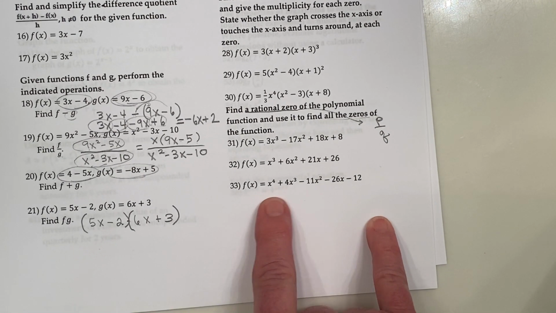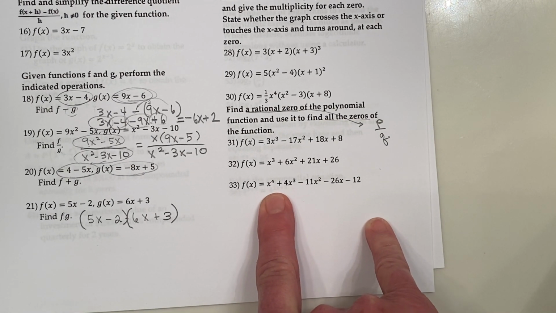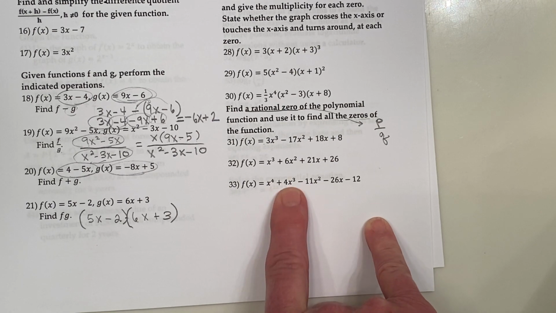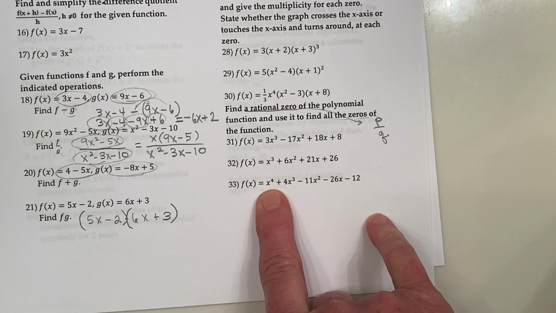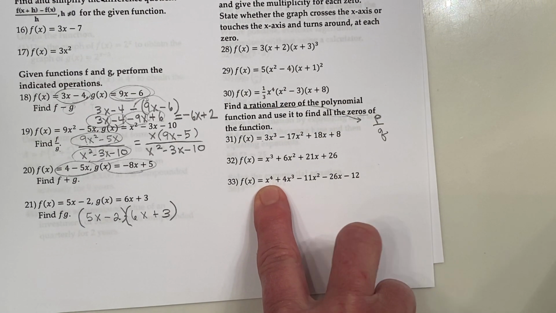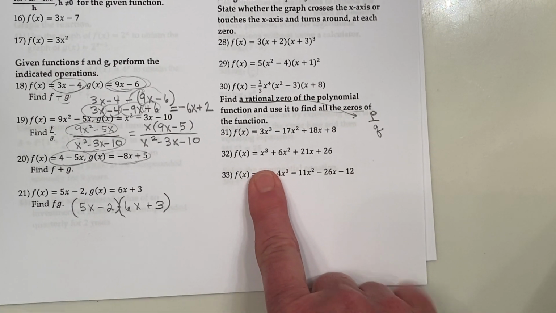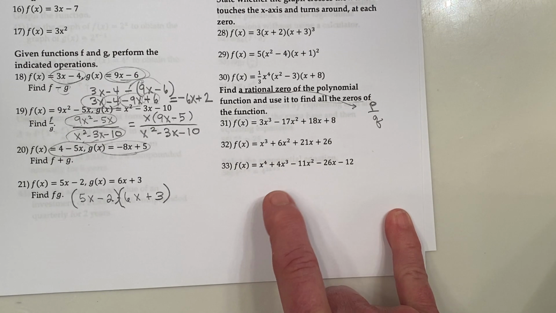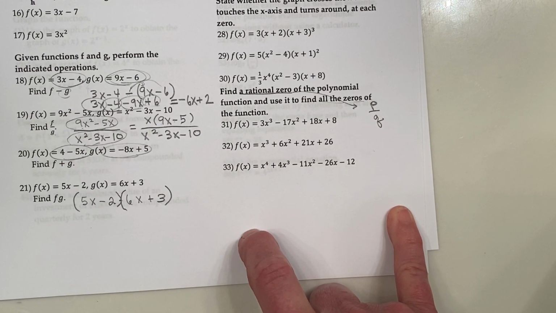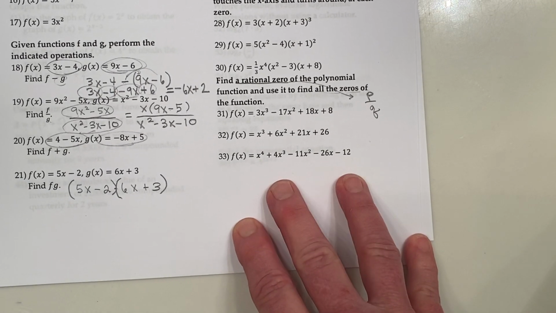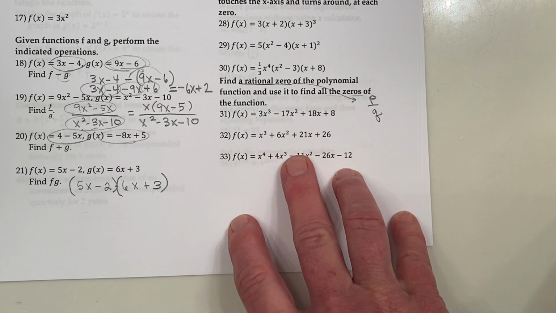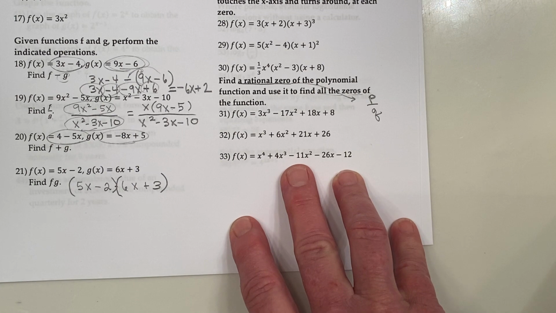What's interesting about 33, I'm not sure if you'll have one like this. I kind of hope you don't, but notice that it's a fourth degree function here, power of 4. You're actually going to have to do synthetic division twice to go from a fourth degree down to a third degree down to a second degree to get to that quadratic that you could either factor or use quadratic formula. So you might want to kind of attempt those, or at least use the worked out solutions to kind of help guide you through that.